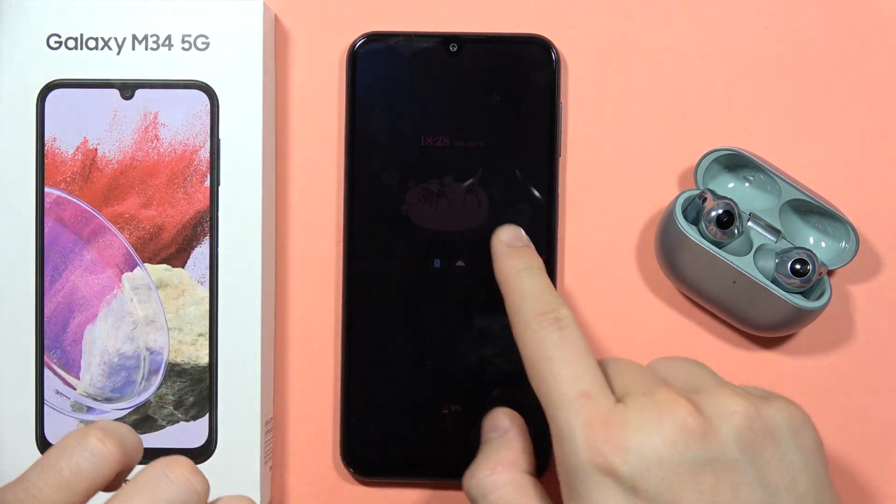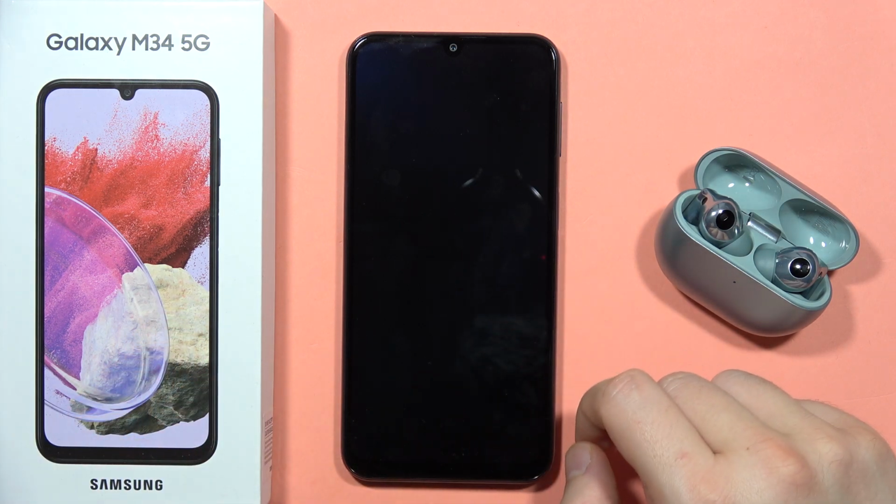It's actually not good visible on the camera, but it appears my always on display has changed.